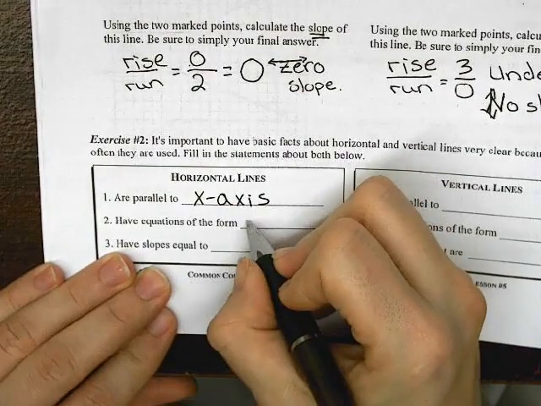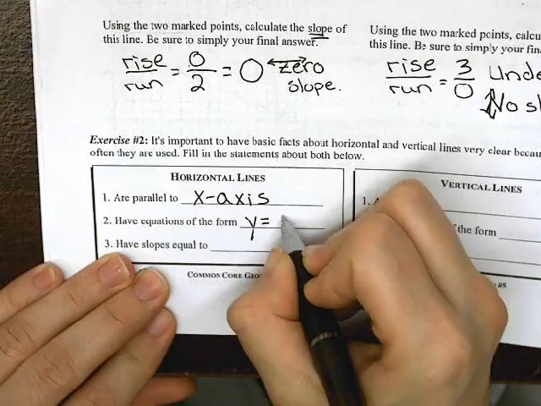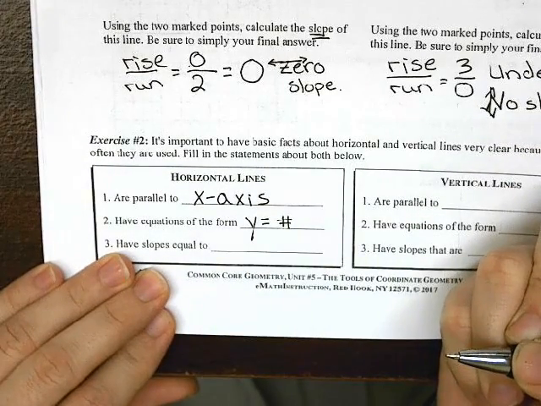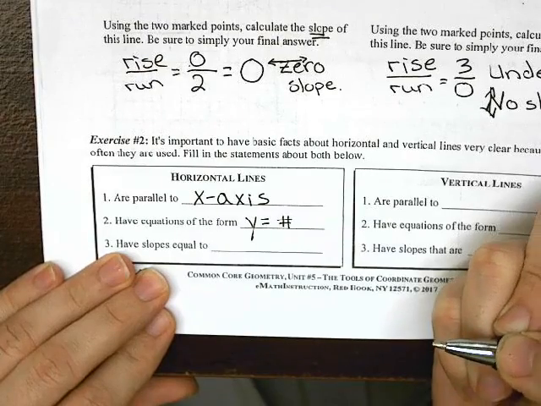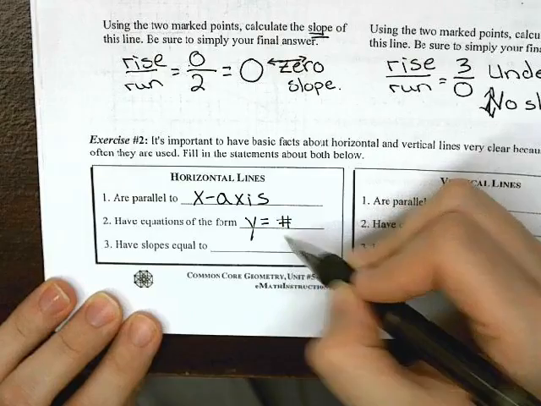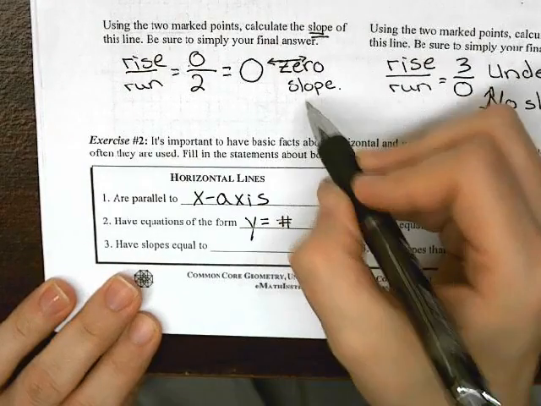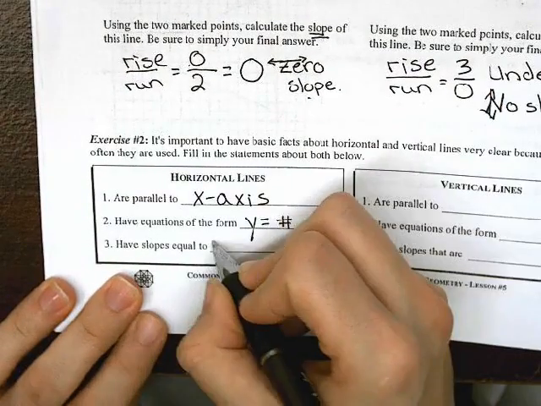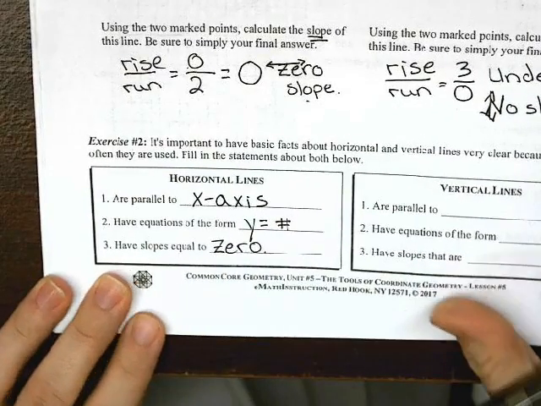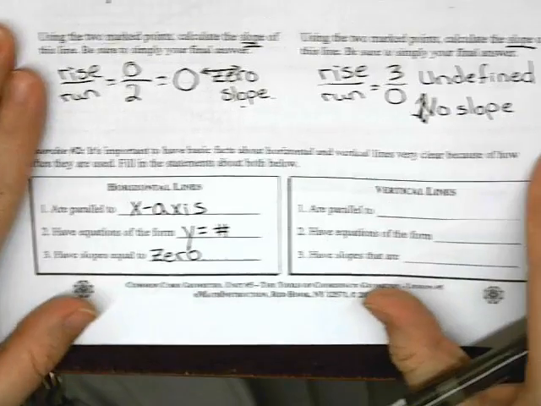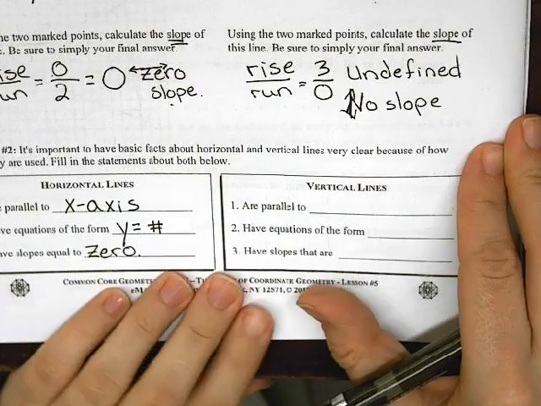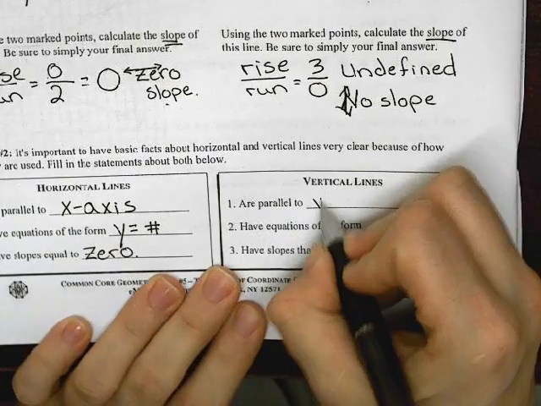And it's always going to have the form of y equals some number. Also, because it goes through the y-axis, that's the reason why it has y equals a number. And its slope, as we just discovered, is 0. It has a 0 slope, which is just the reverse of a vertical line, which is parallel to the y-axis.